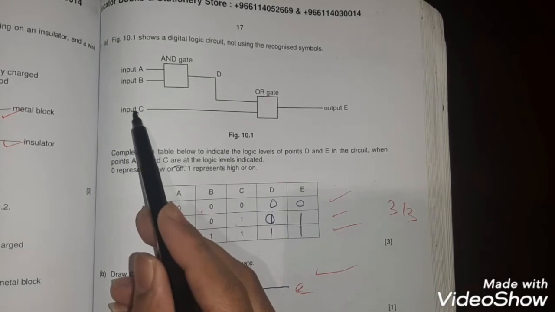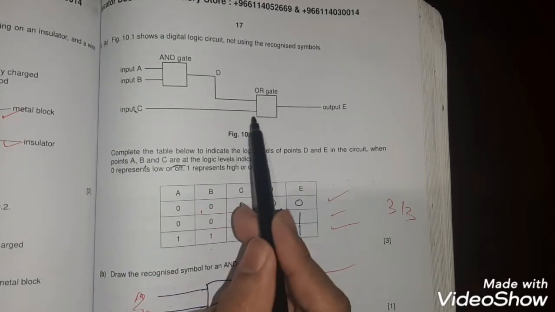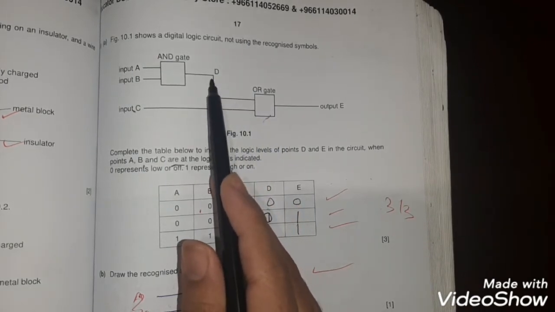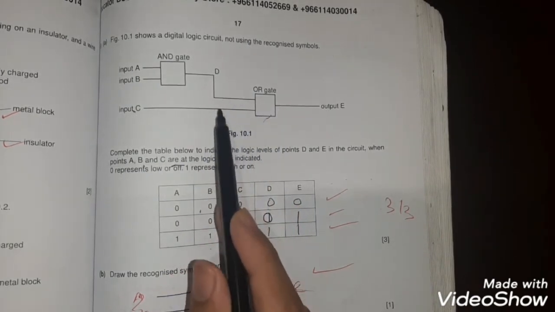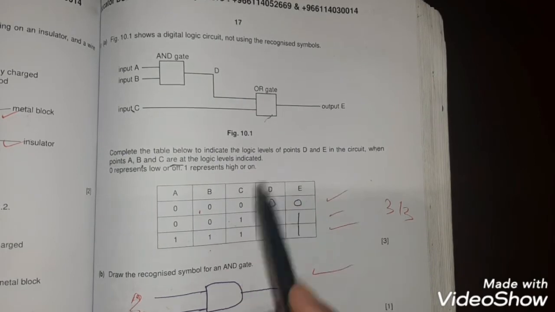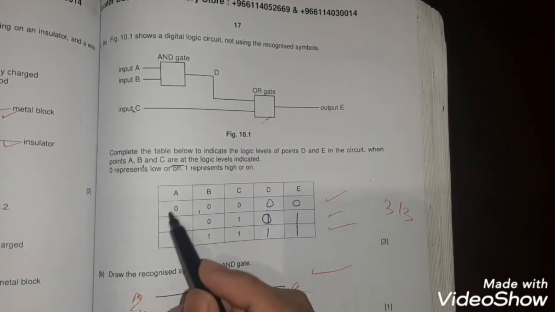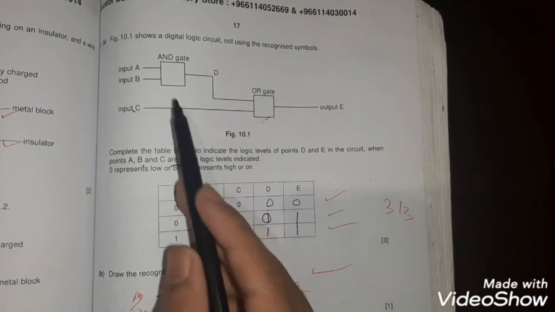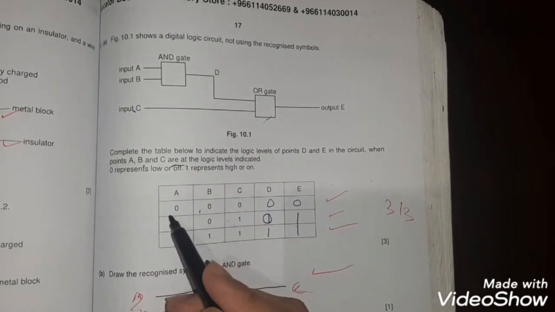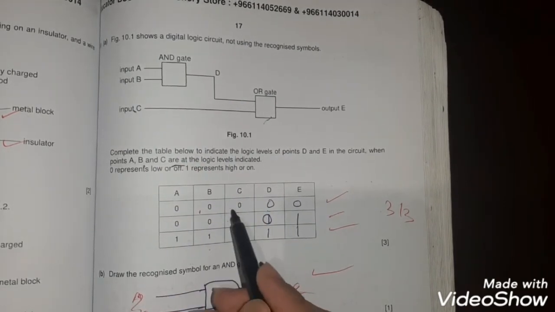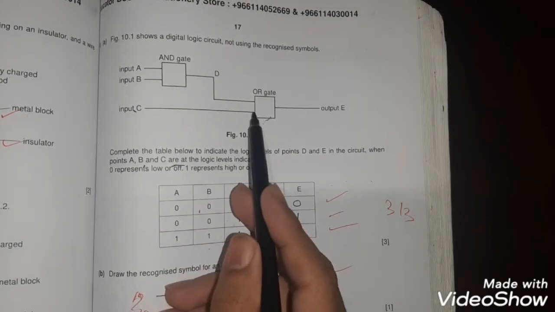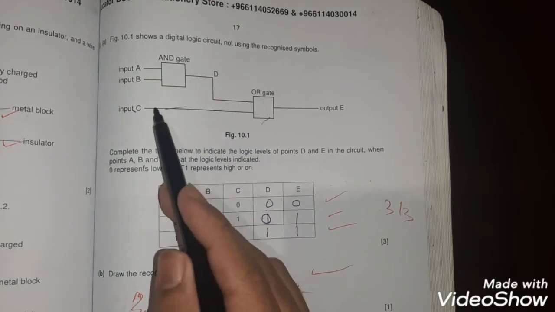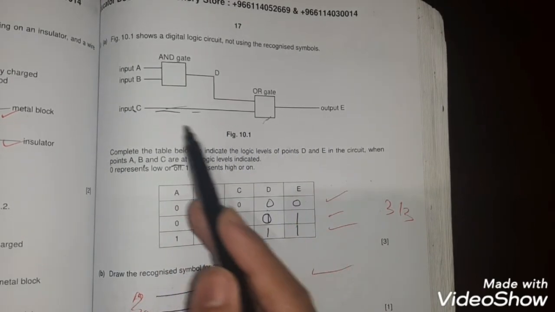Then if input C is 0 and D is 0, the OR gate output will be 0, because it chooses either this path or this path. Both are 0, so output E will also be 0. Then if A and B are 0, D will be 0 as in the first explanation. When C is 1 and D is 0, the OR gate will choose the high voltage and the output will be 1.